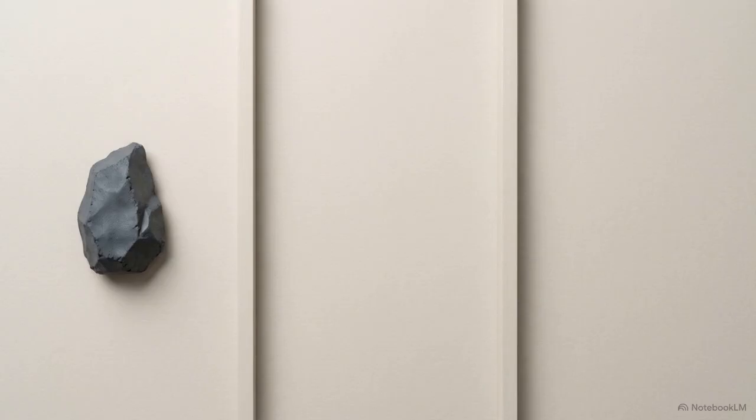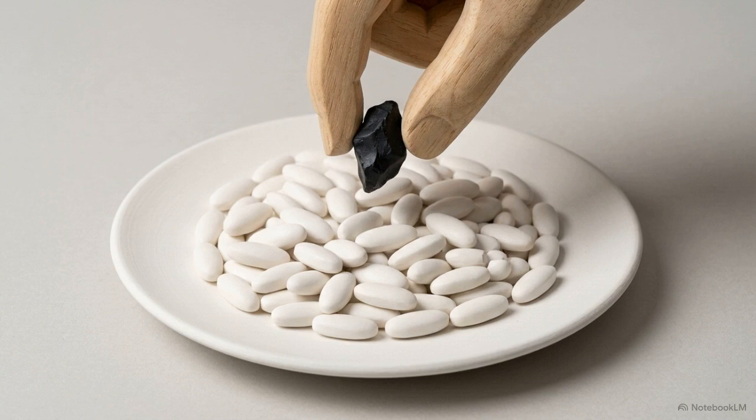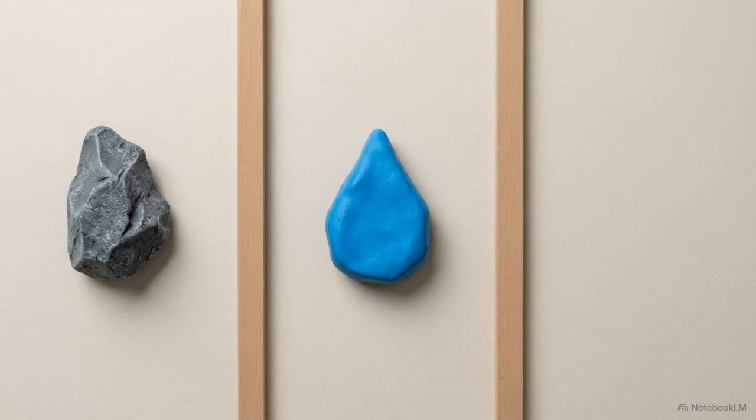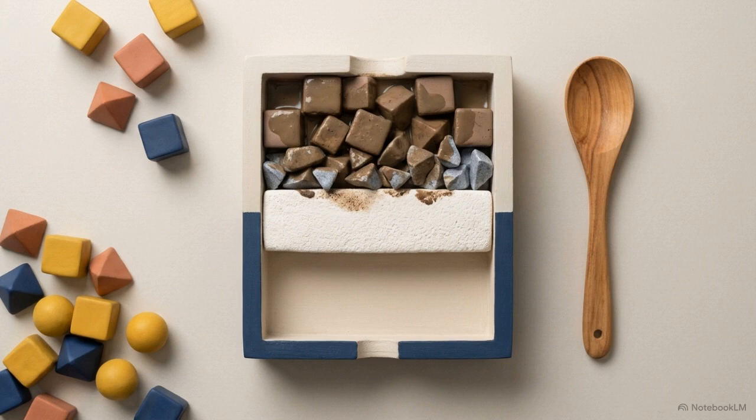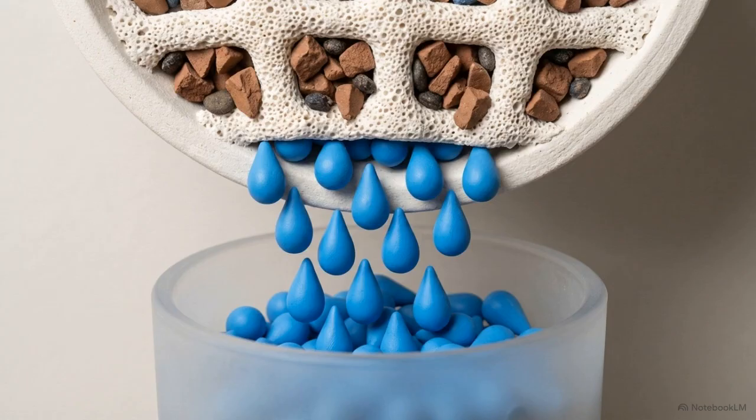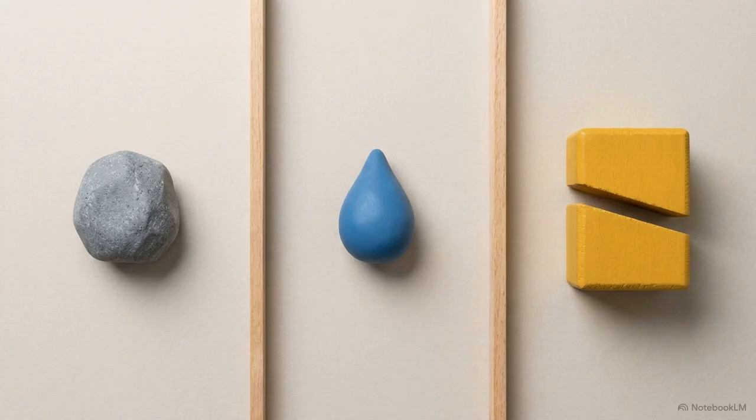Back in the kitchen, we separate these mixtures for three highly practical reasons. The first is to remove harmful contamination, like hand-picking those dangerous stones out of your raw rice. The second reason is to obtain pure substances. When you pour tap water through a filter, you are trapping tiny, floating impurities so you can safely drink the pure water that passes through. The third reason is to extract multiple useful materials from a single complex starting ingredient.